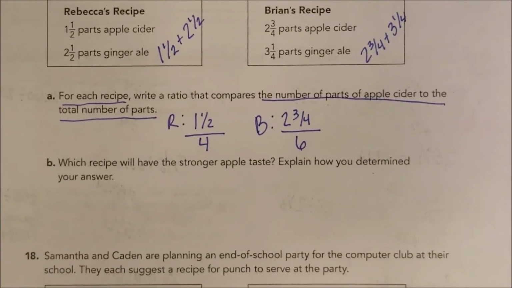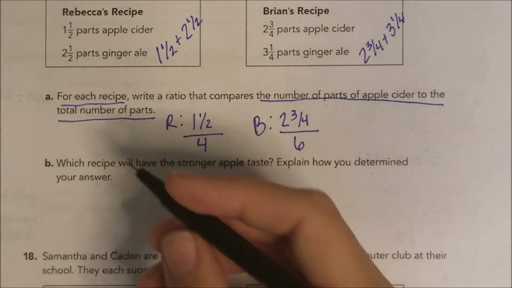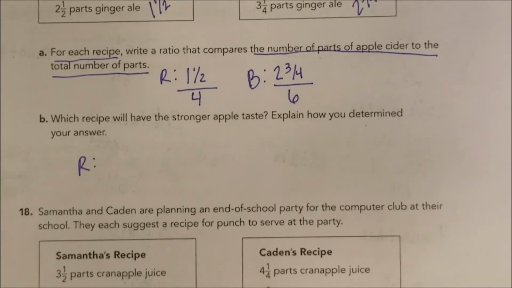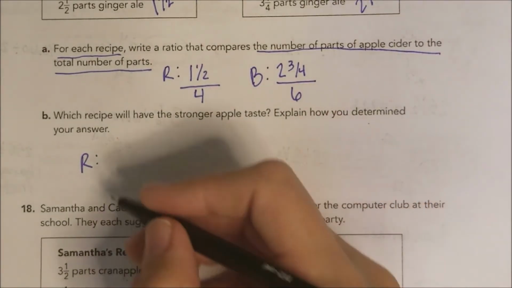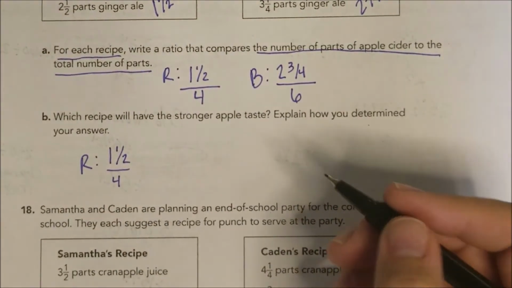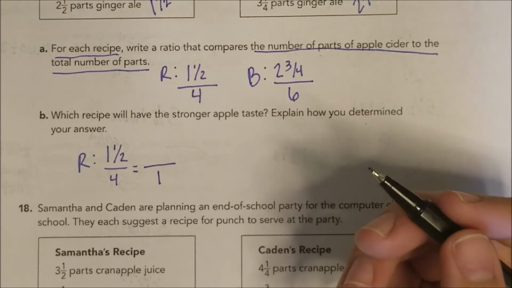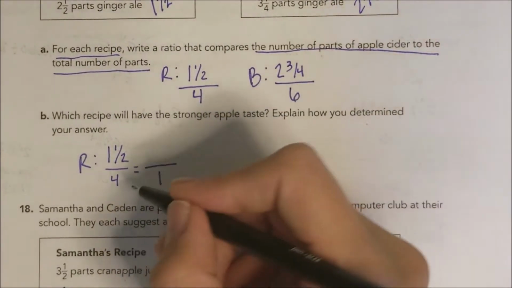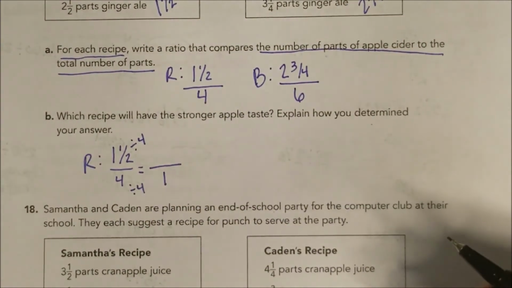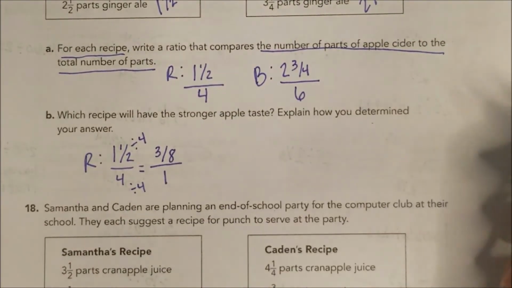B. Which recipe will have the stronger apple taste? So in order to figure that out, we find our unit rate. So I'm going to use that 1 1/2 over 4. And I'm going to make my unit rate 1 on the bottom. In order to make it 1, I divide by 4. 1 1/2 divided by 4 is 3/8.